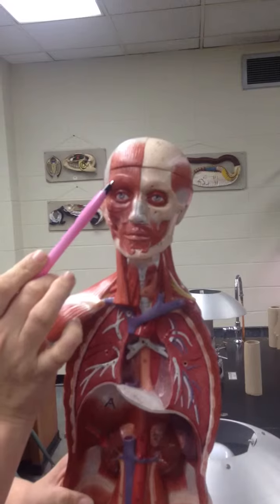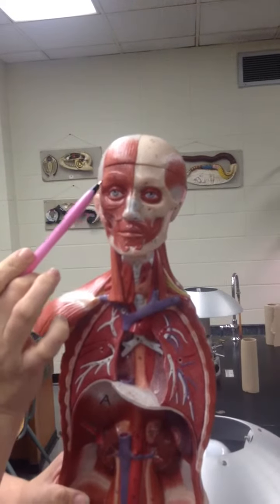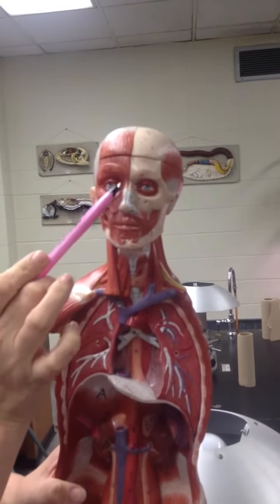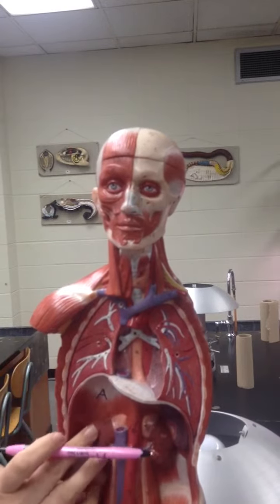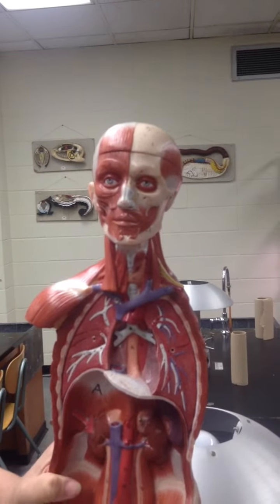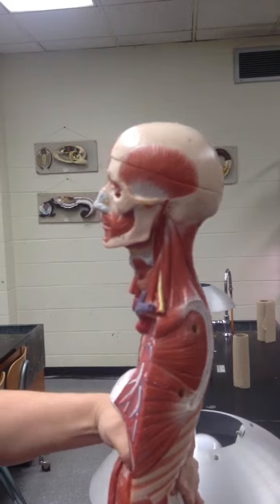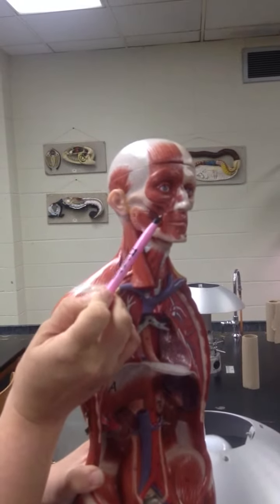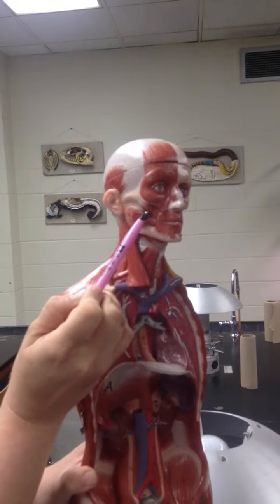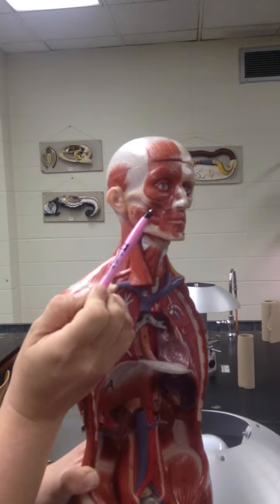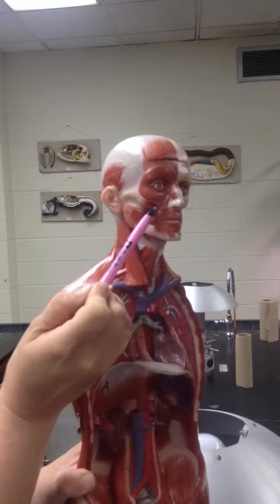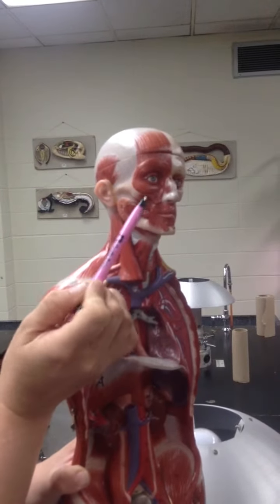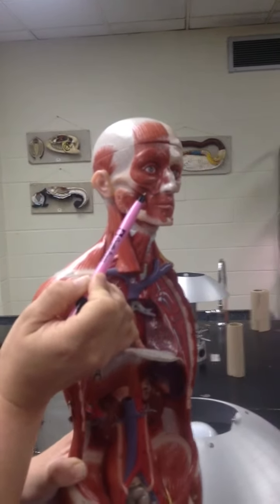This is the orbicularis oculi. It closes the eye tightly, not involved in blinking. These muscles are the zygomaticus major and minor. They raise the corners of the mouth as in smiling.